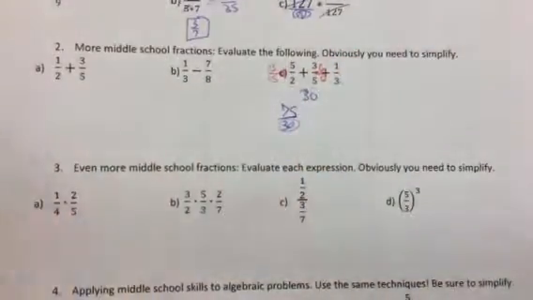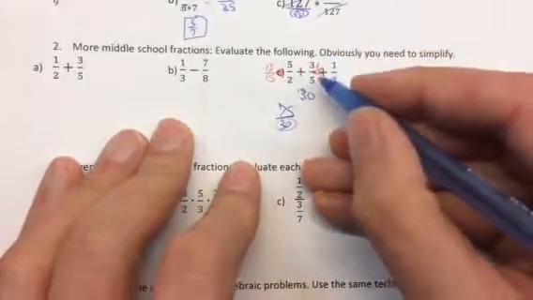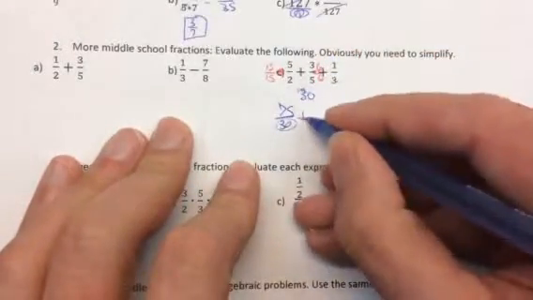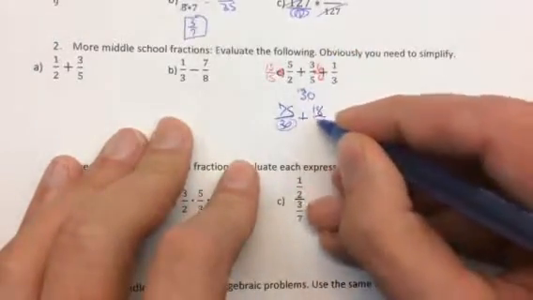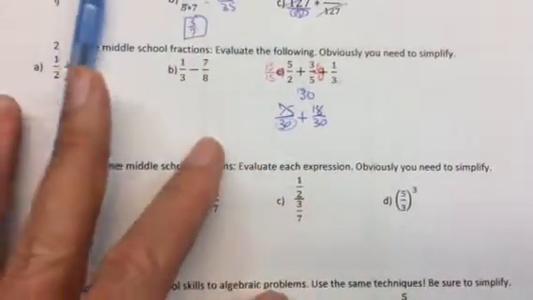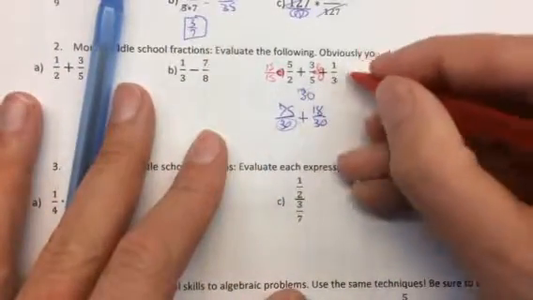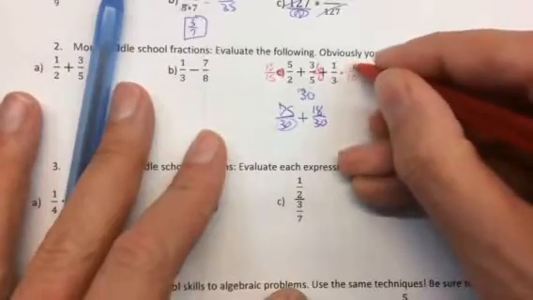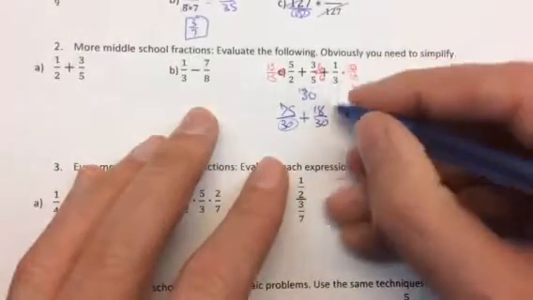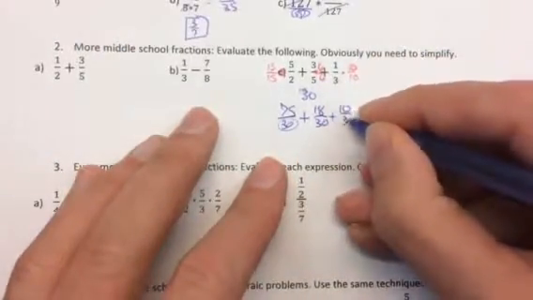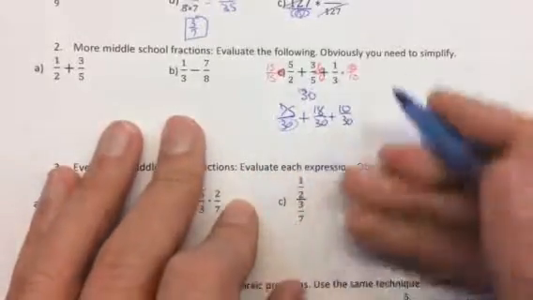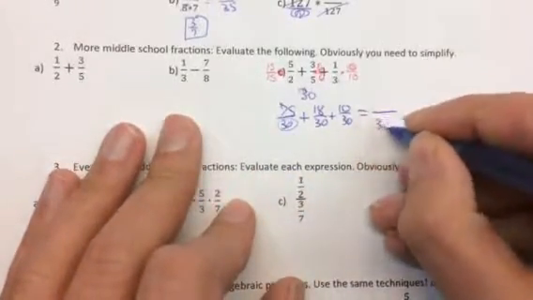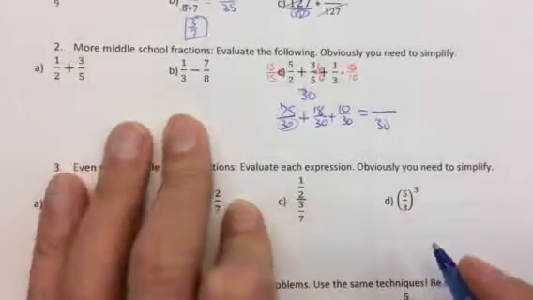That doesn't change the value of the fraction because we're just multiplying by 1, so it'll be plus 18 over 30. And the last one, to get this to be a denominator of 30, we need to multiply by 10 over 10. And so we get plus 10 over 30. Once you have a common denominator, you just leave the denominator the same and add or subtract the numerators.